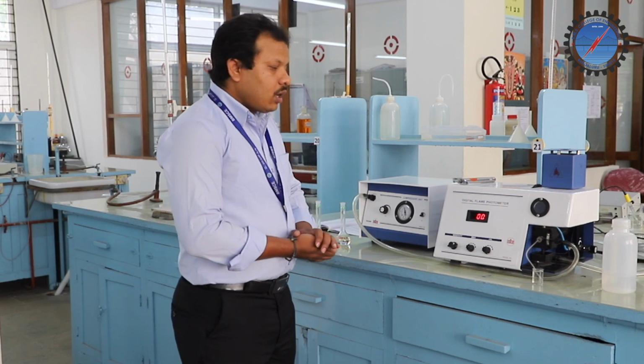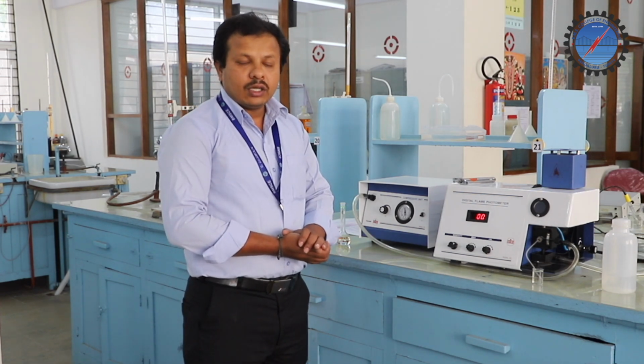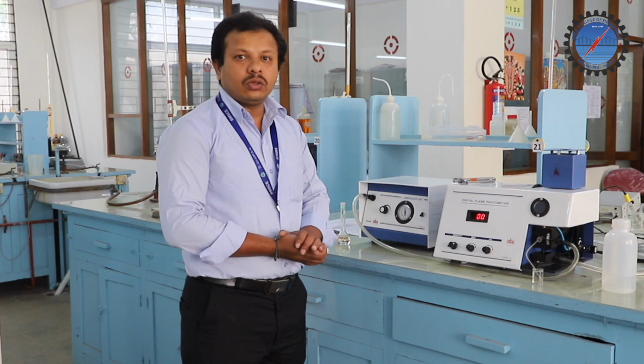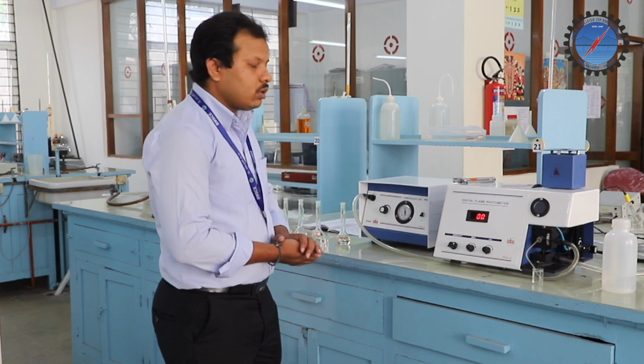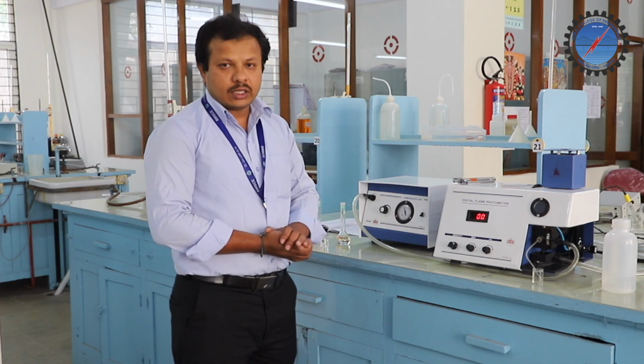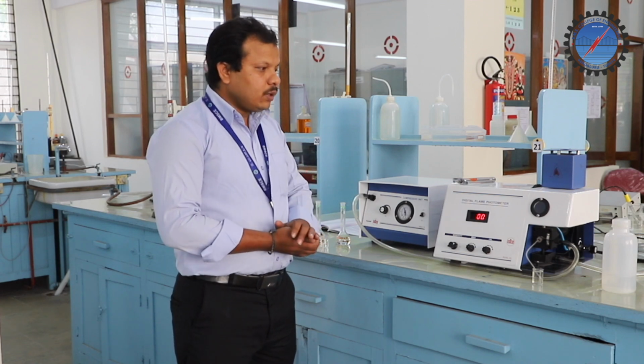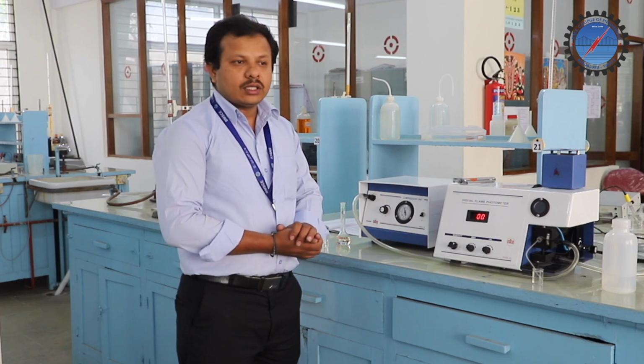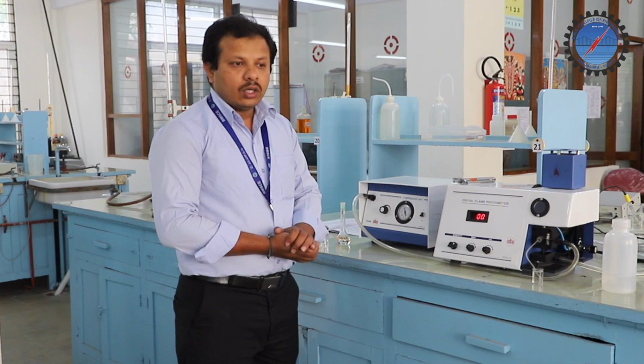The intensity of the emitted radiation is correlated to the concentration of the ions present in the given water sample. So what is the basic principle behind this technique?